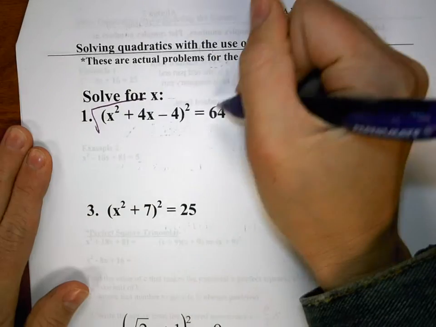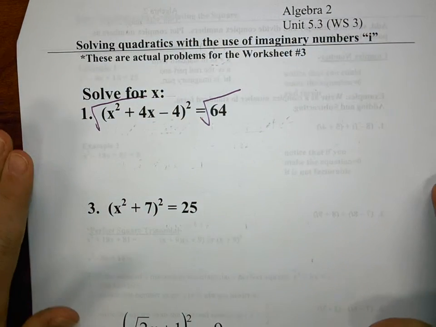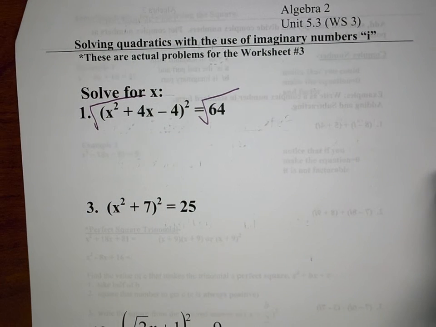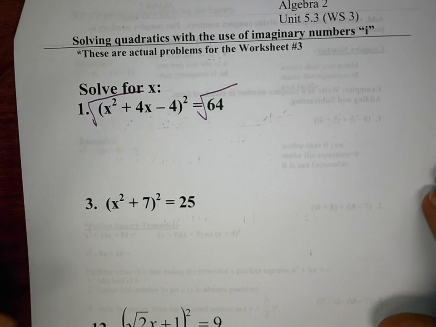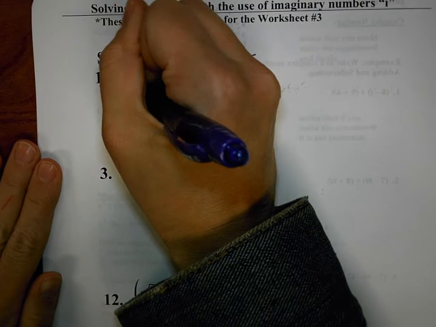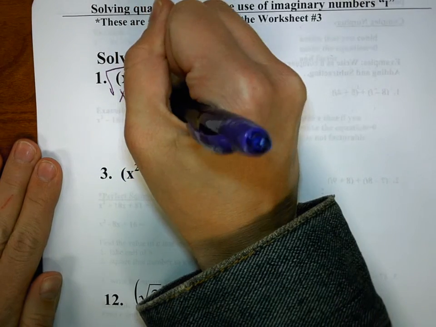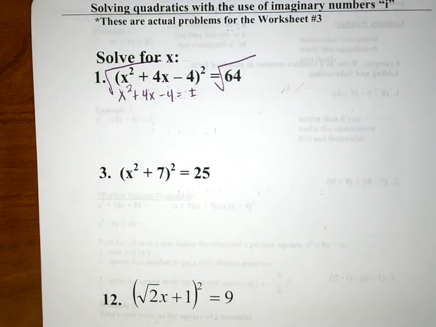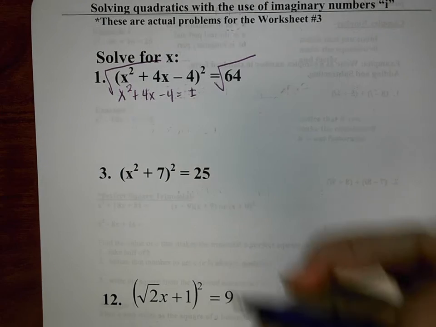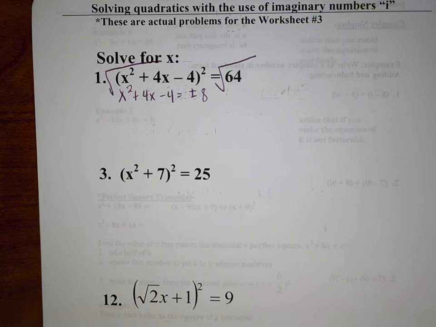So what will I do in order to get rid of the square? Take the square root of both sides. Okay, what happens when I take the square root of both sides? Plus or minus. Thank you, Brianna. So we have x squared plus 4x minus 4 equals plus or minus, and what's the square root of 64? 8.